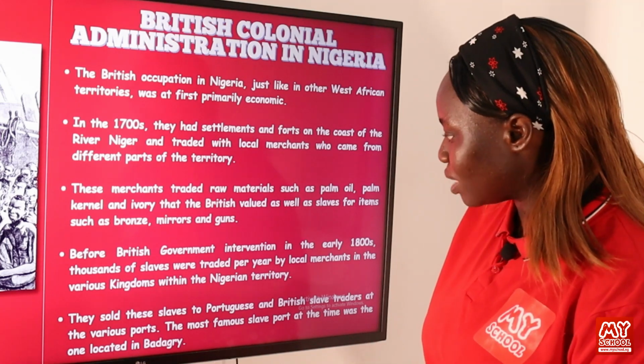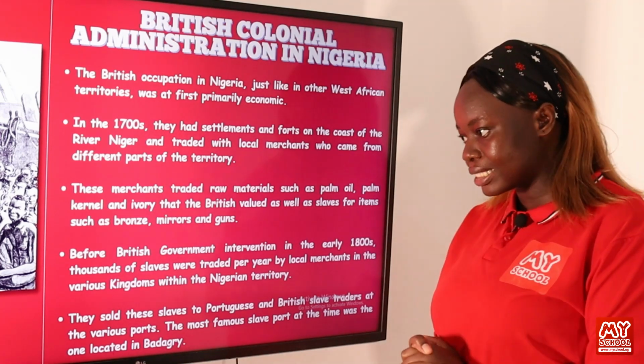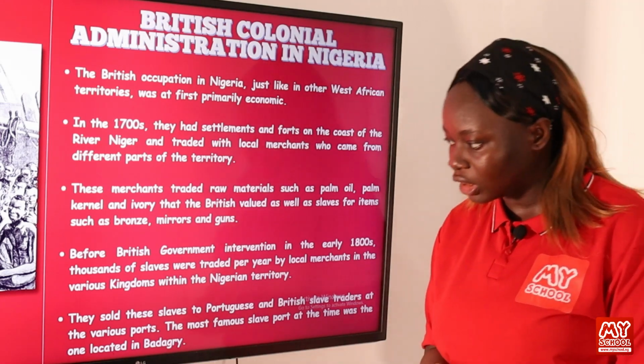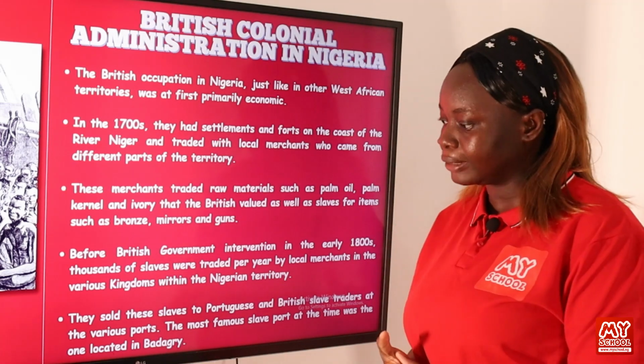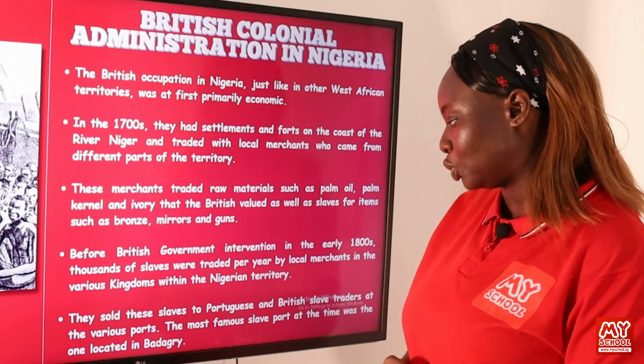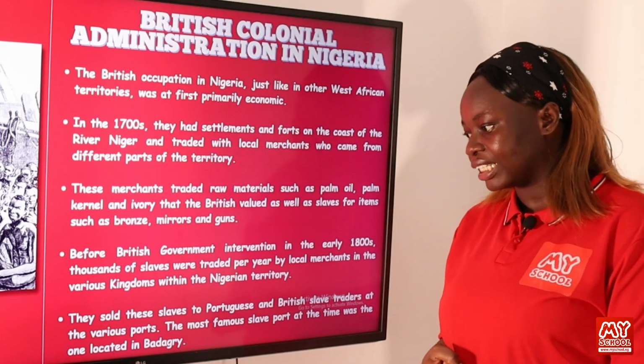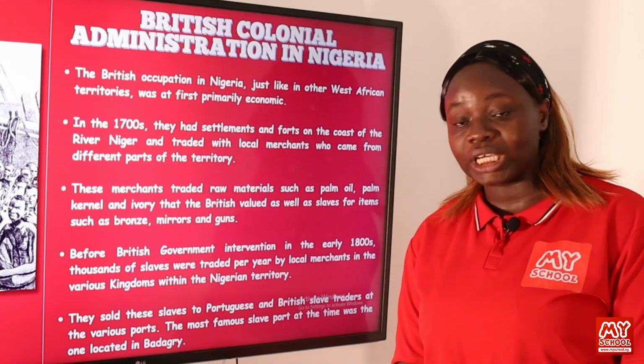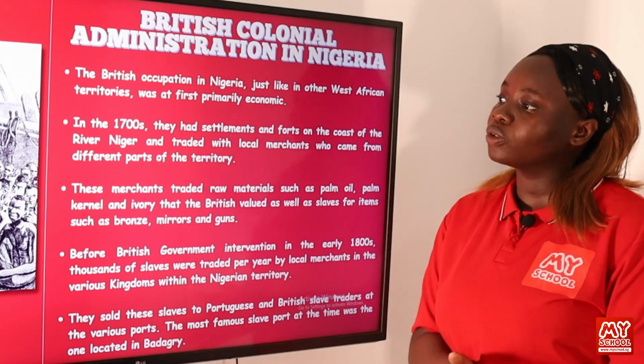So before British government's intervention in the early 1800s, thousands of slaves were traded per year by local merchants in the various kingdoms within the Nigerian territories. They sold these slaves to Portuguese and British slave traders at the various ports. The most famous slave port at that time was the one located in Badagry. Now let's move on to the next slide.